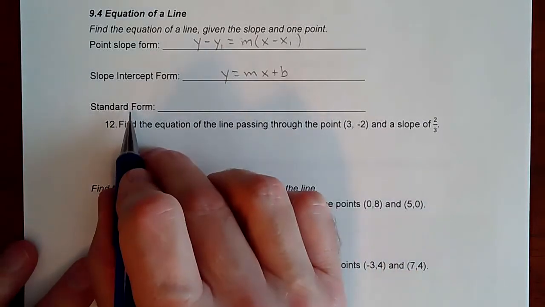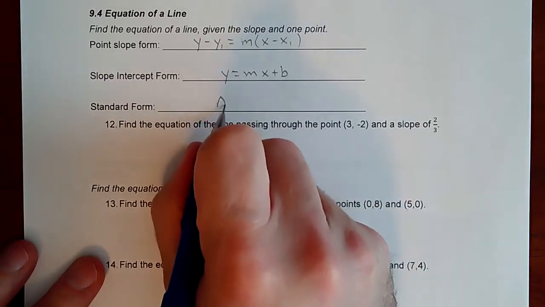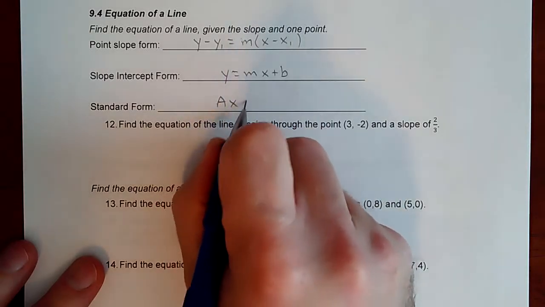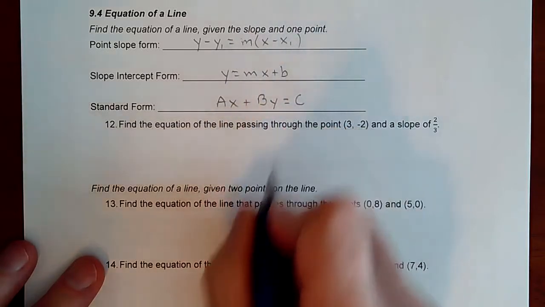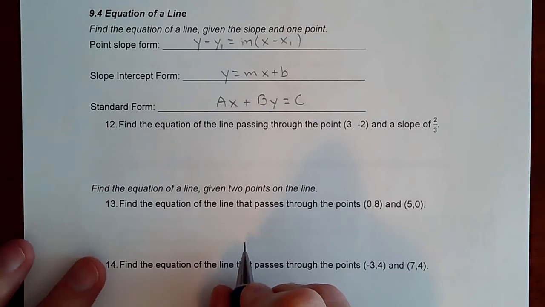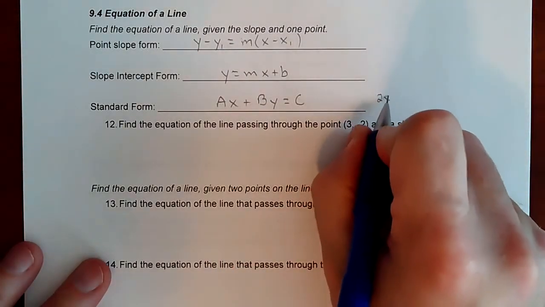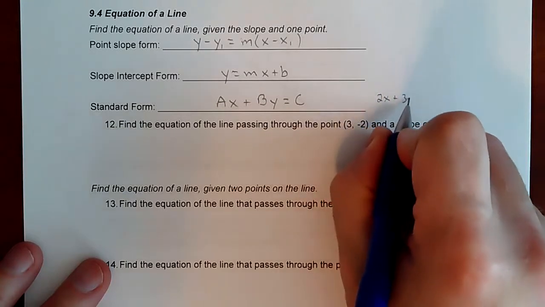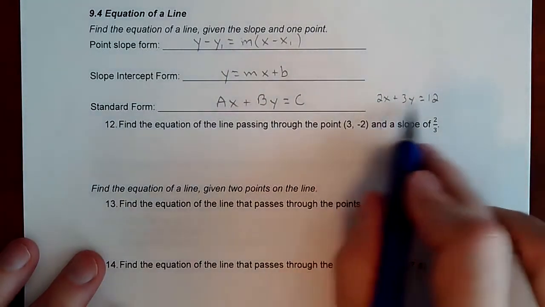And then the standard form is what you get when equations don't quite look like this and you have to manipulate them. It looks like this, where the capitals mean you don't have any fractions or decimals. An example would be 2x plus 3y equals 12. That's called standard form.